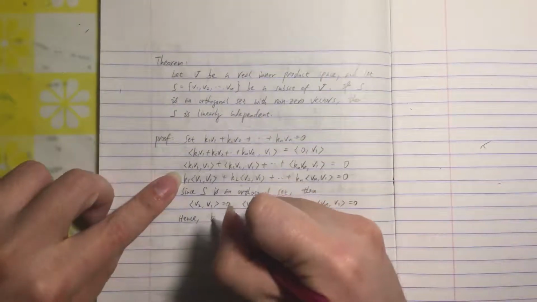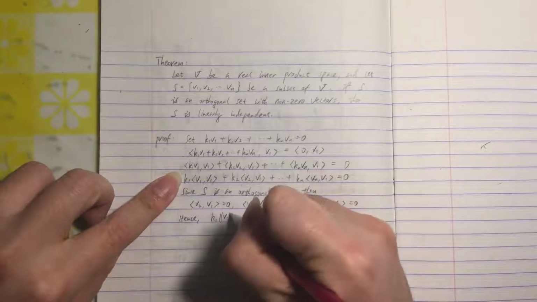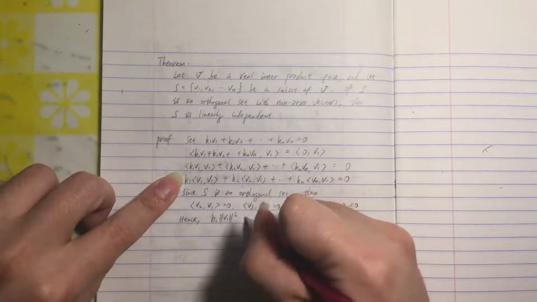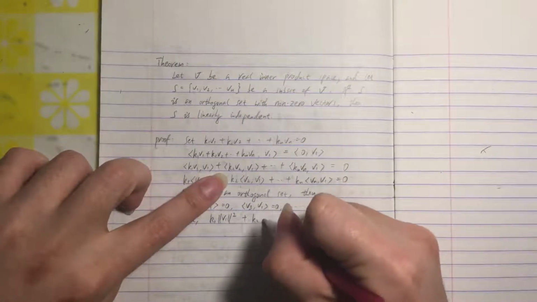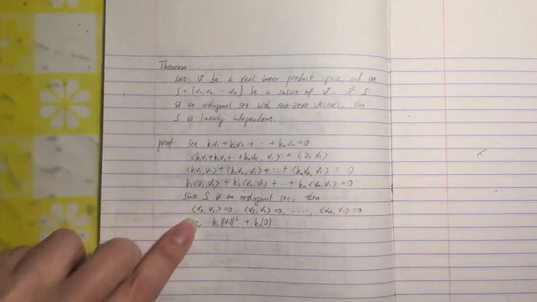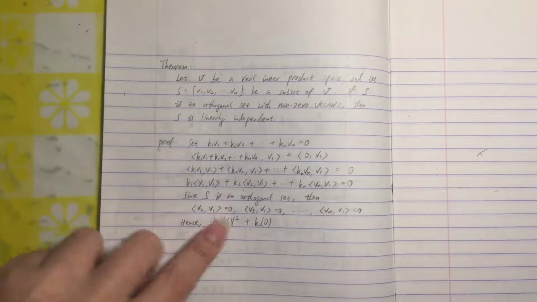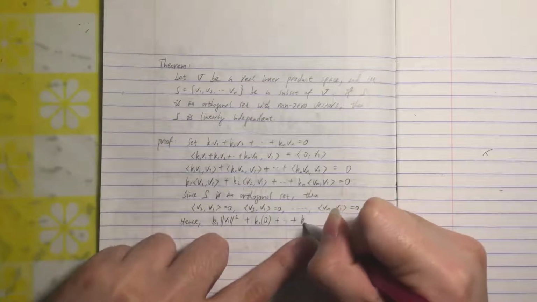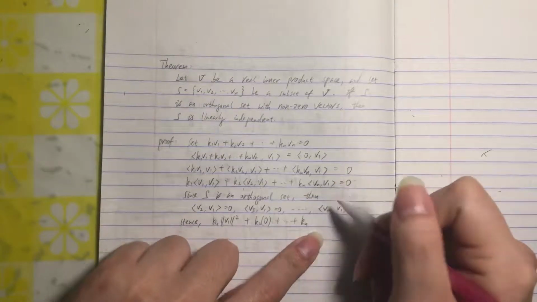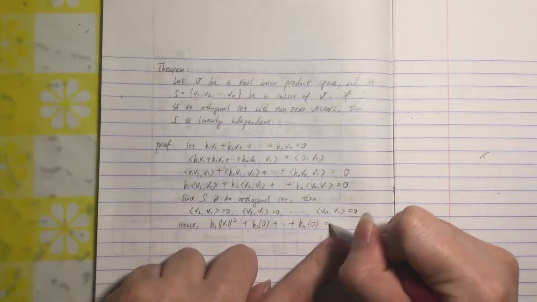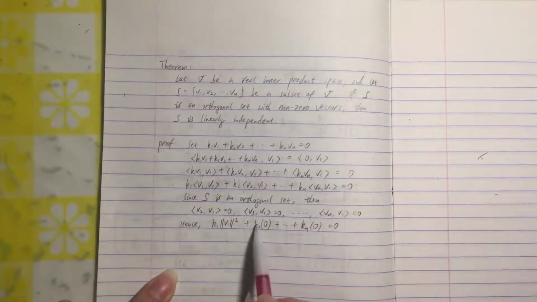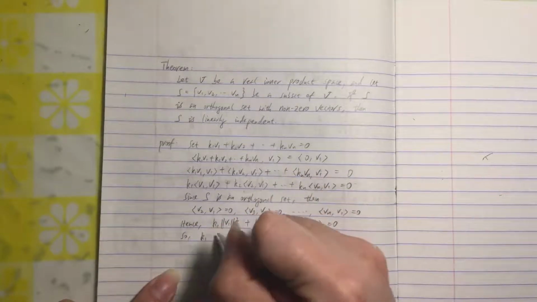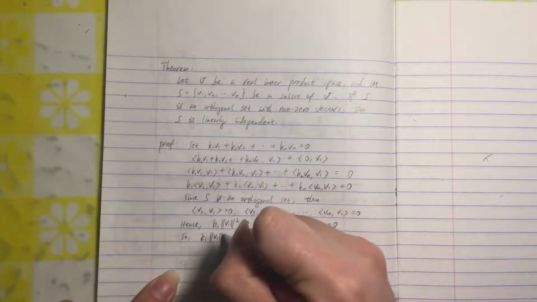we have k1 times the norm of v1 squared, since the inner product of v1 comma v1 is the norm of v1 squared, plus k2 times 0, since the inner product of v2 comma v1 is 0. And similarly, the rest are all zeros, since the inner product of vn comma v1 is 0. We have k1 times the norm of v1 squared equal to 0.